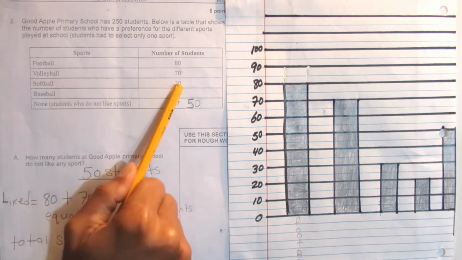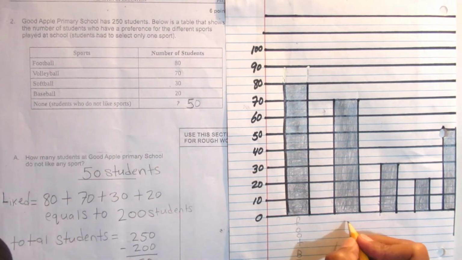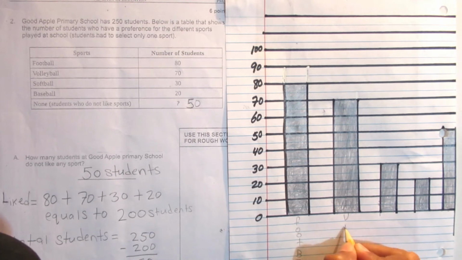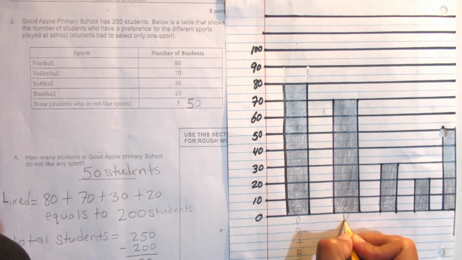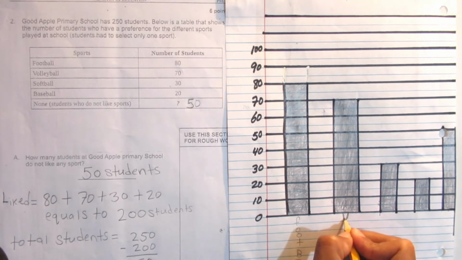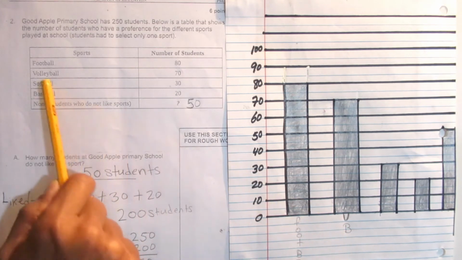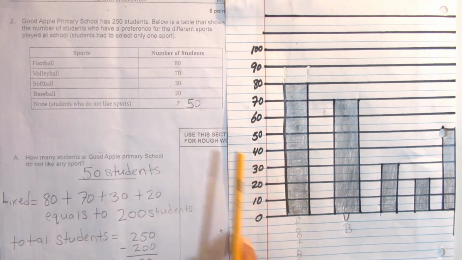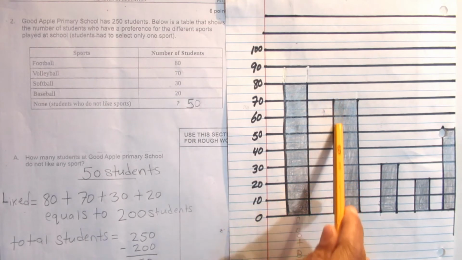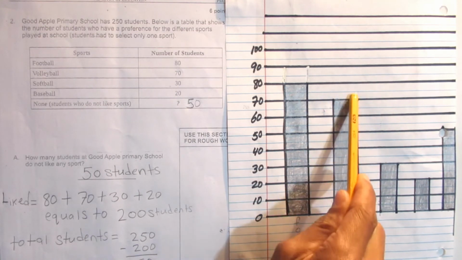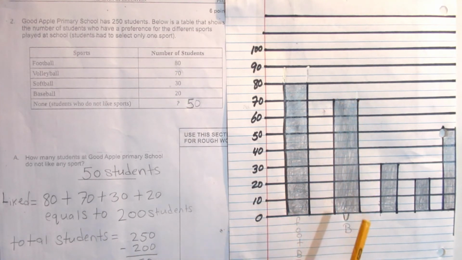Then volleyball, 70 students. So this is volleyball. I'll just put VB for volleyball. So the VB stands for volleyball, and based on the chart, it's 70 students that like volleyball. So here we have the 70 students that like volleyball.